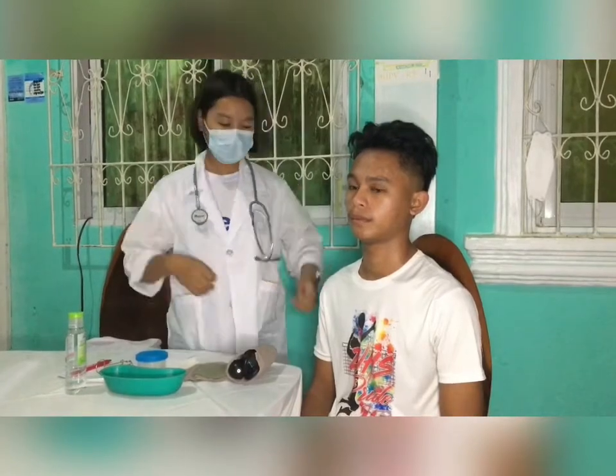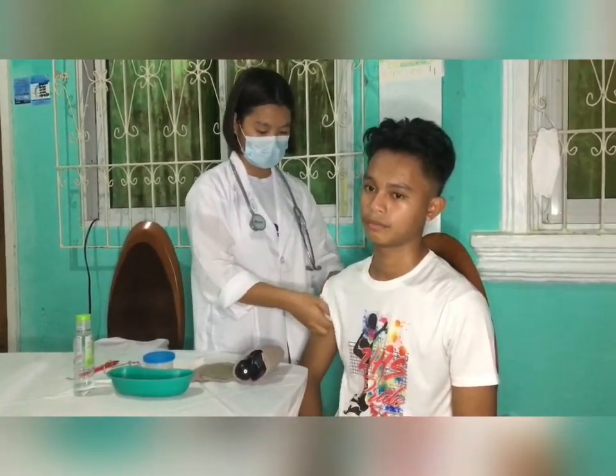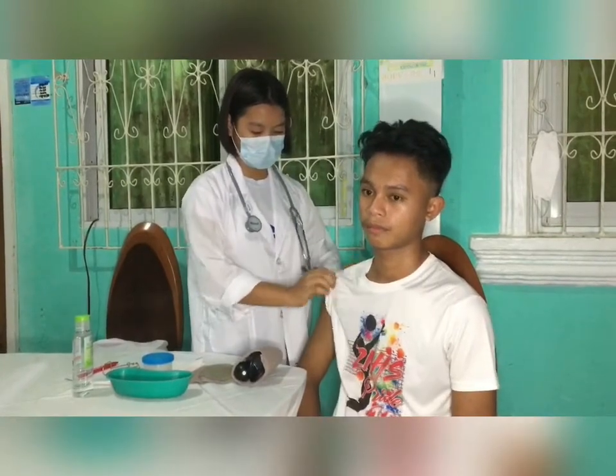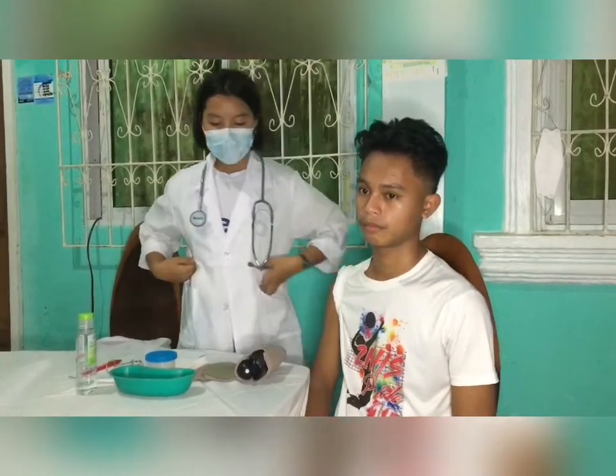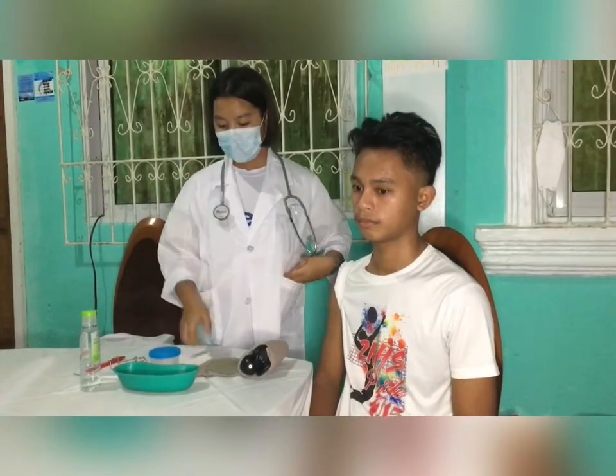Expose the patient's axilla by securely folding the client's shirt sleeve or gown up to the deltoid region. If the axilla is moist, dry it with the patient's towel in a patting motion.